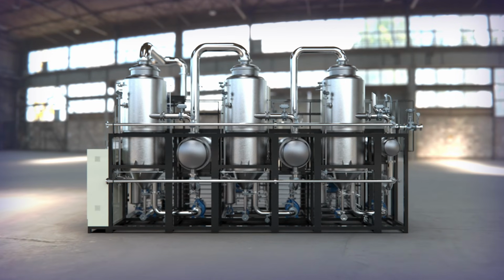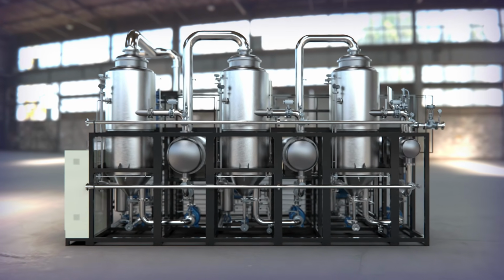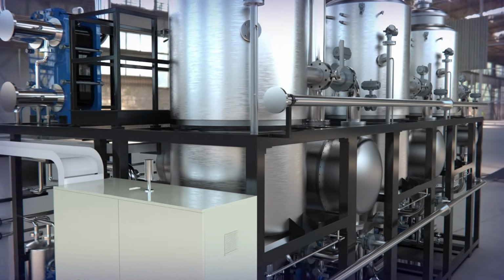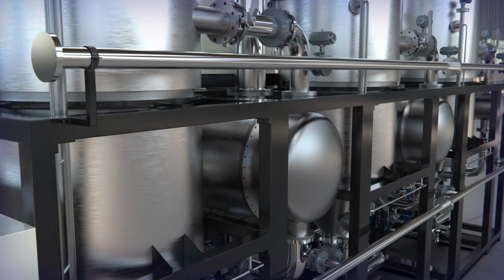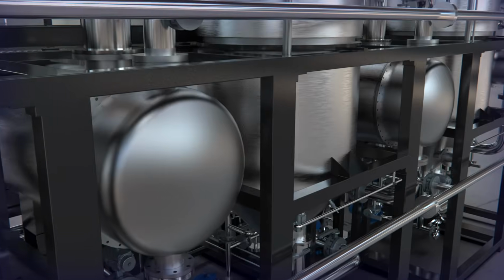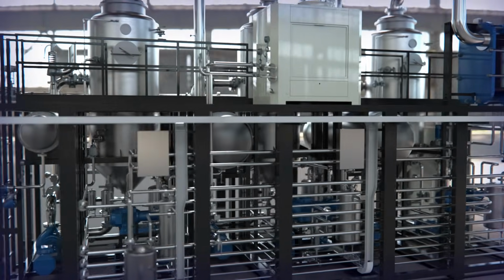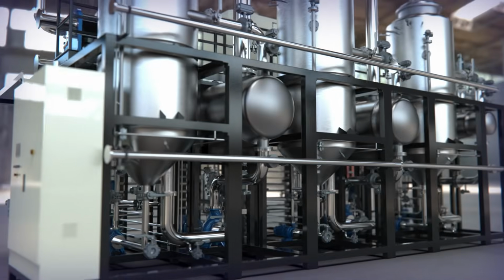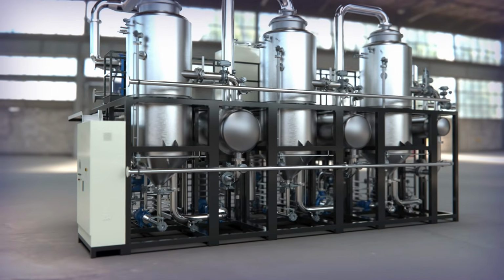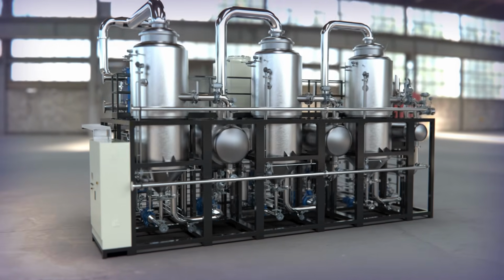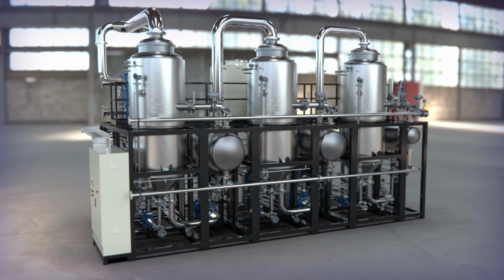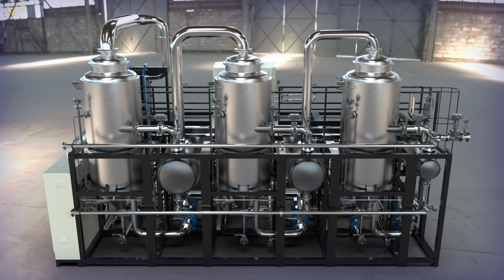The Envidist MFE3 is a multiple-effect evaporator that offers high performance in treating large volumes of wastewater with a low contaminant load. It is a forced circulation evaporator that can operate both in series and in parallel, adapting to different operational needs. This equipment is designed to use saturated steam or hot water as heat sources.